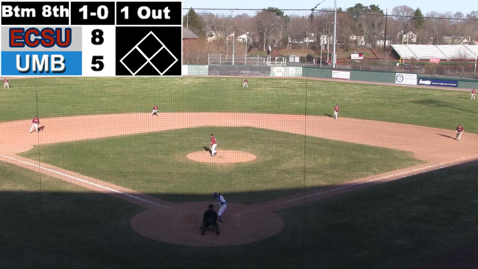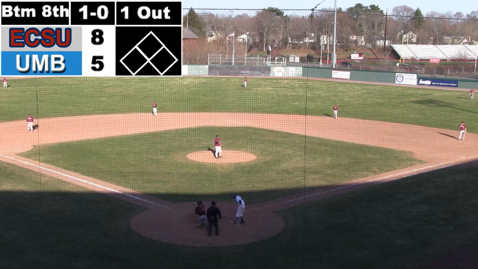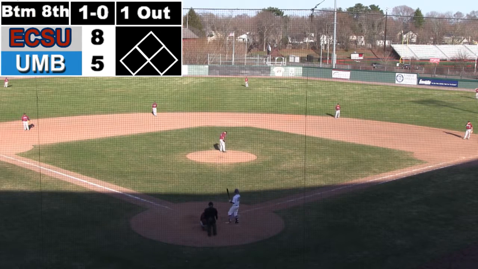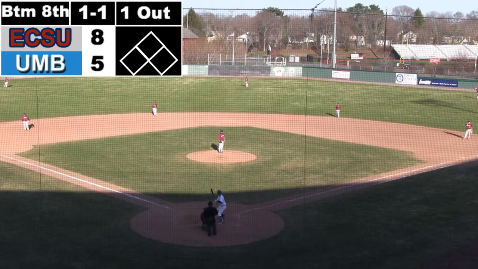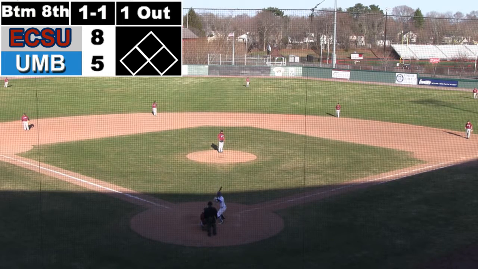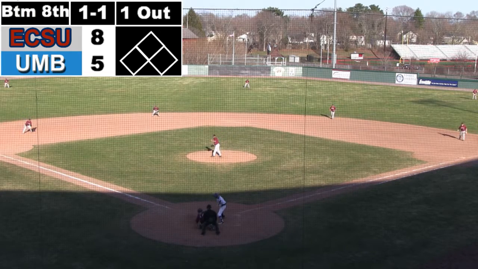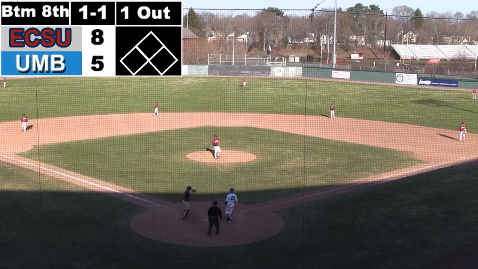Here's the 1-0. That one is on the inside corner for strike 1. 1 ball and 1 strike to the Beacon shortstop. Trevor Bouvier was very upset with that one, slamming his bat. And he struck out twice in this game. It's not like the strike zone in any way. 1-1 to Bouvier's outside and low. 2 balls and 1 strike.